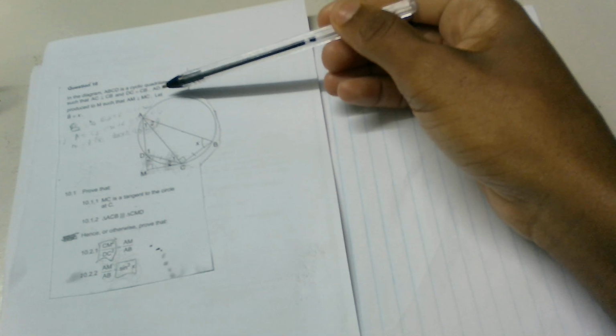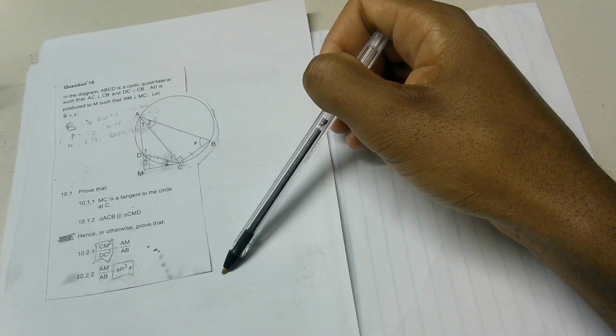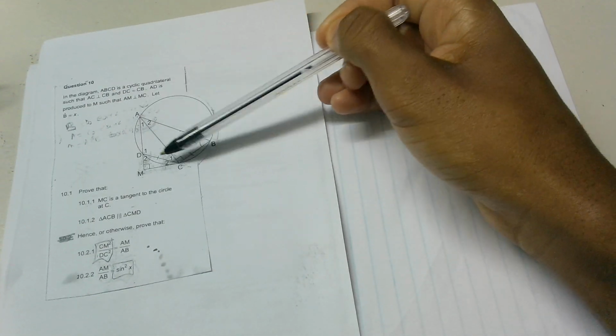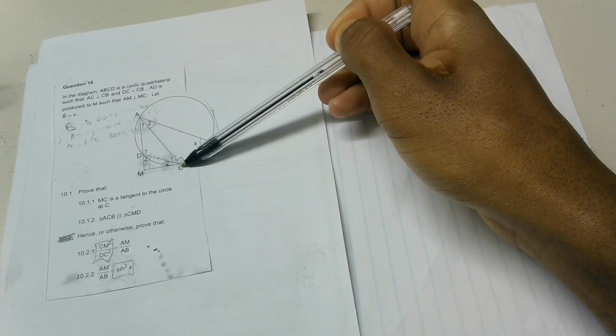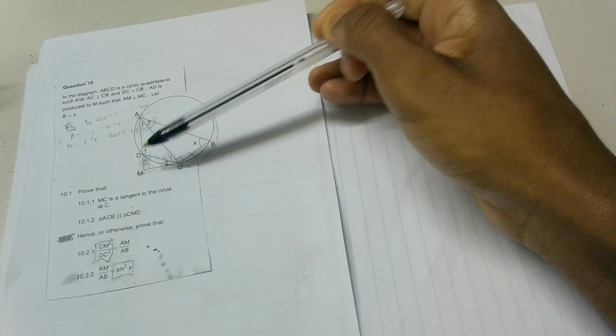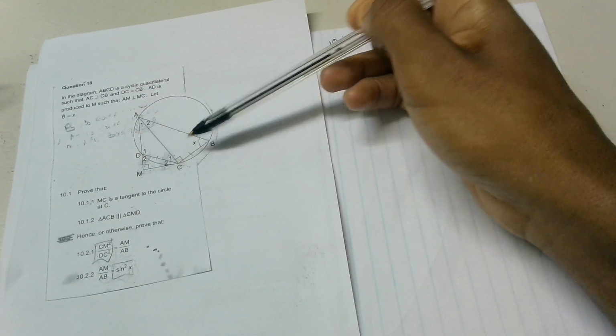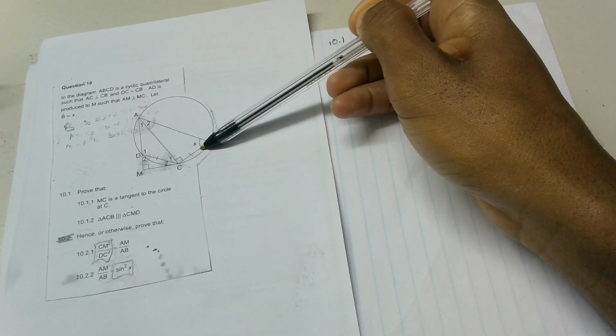So they say this one is equal to this one, and you're fine with that. And then they say DC is equal to CB. What does that tell me?